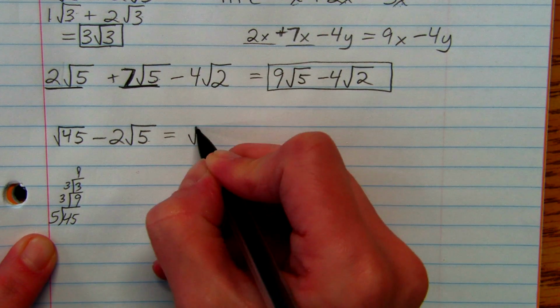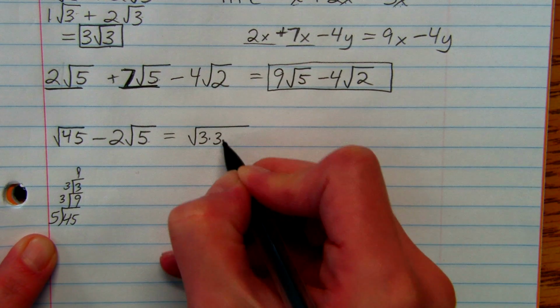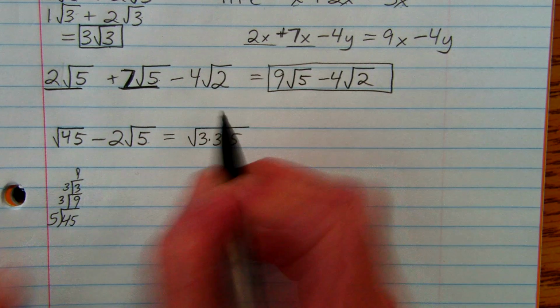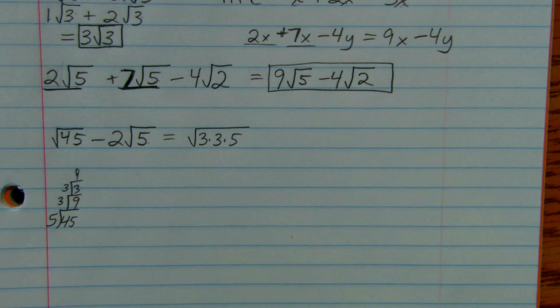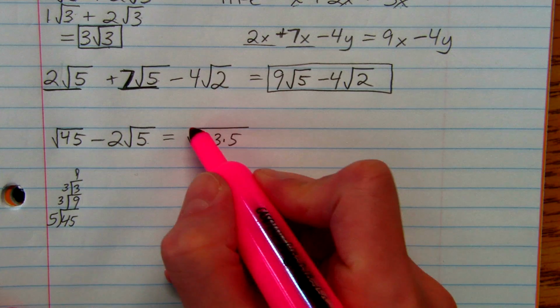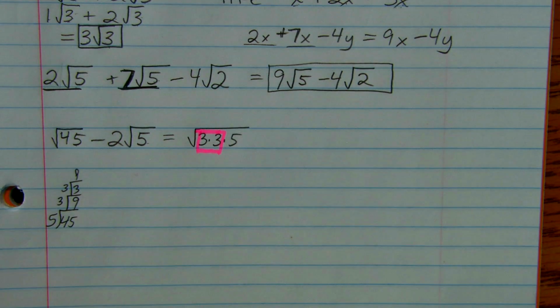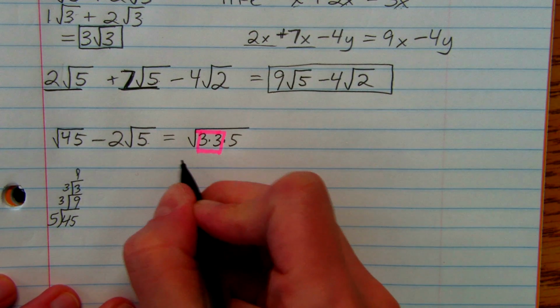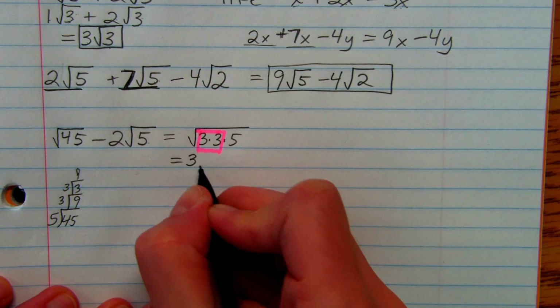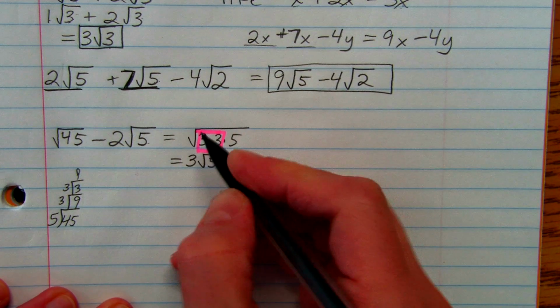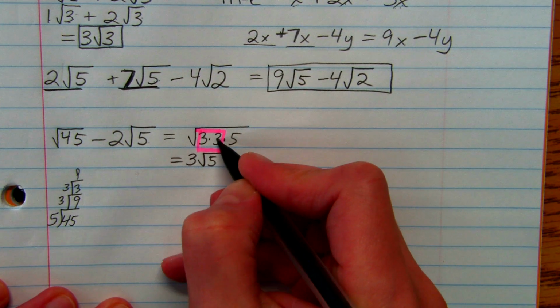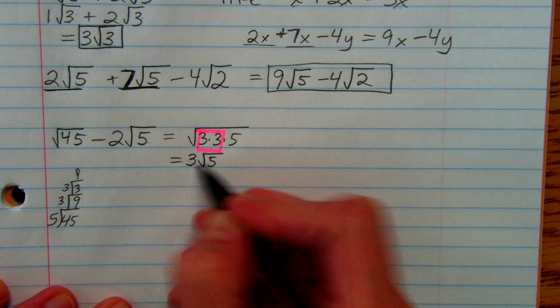So this would be the square root of 3 times 3 times 5. So if we look at that, I do have a pair. Since it's a square root, we want to take them out in pairs. So how do I rewrite that? 3 squared times 5. So it'd just be 3 square root of 5. So we're taking the square root of 3 squared, which just makes it 3. And then we have the radical 5.